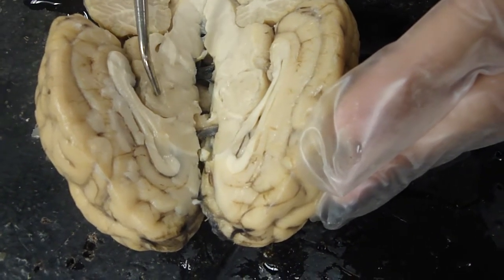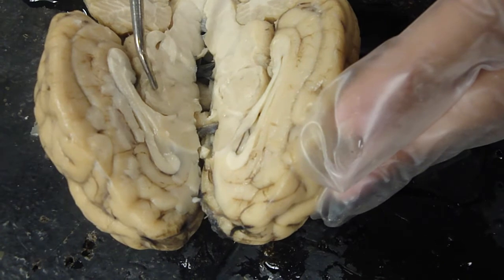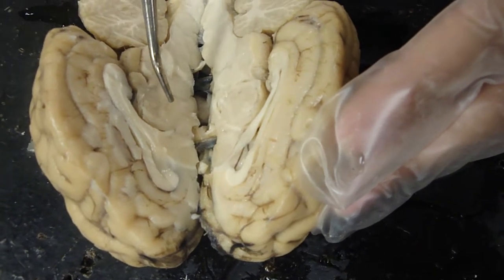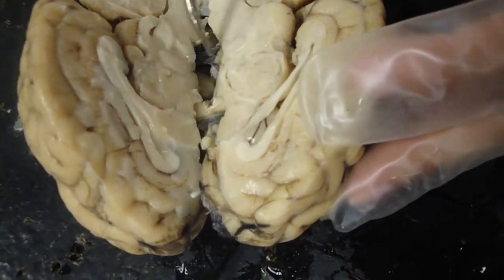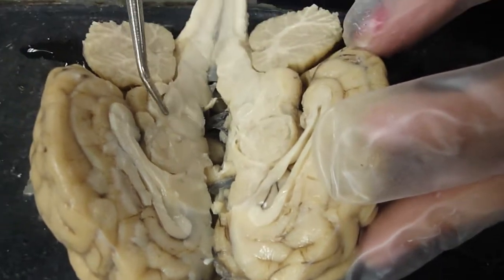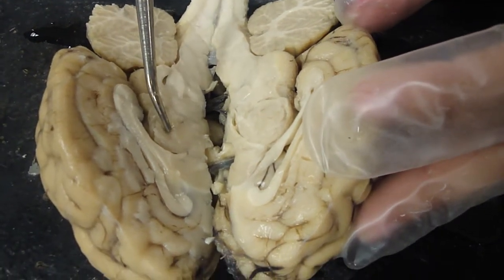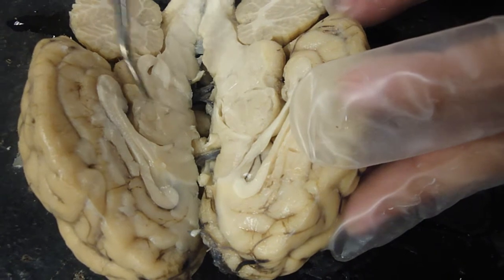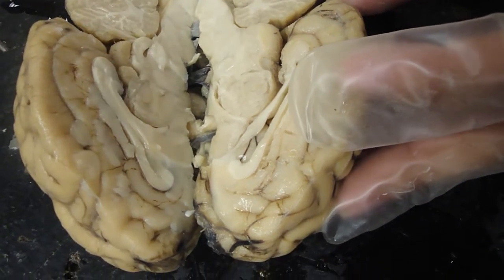Hypothalamus. Hypo means below, so when we look for the hypothalamus, we look below the thalamus. It's this region right in here, between this enlargement here and this mammillary body back here, which we identified previously. This other area, kind of grayish in here, would be the hypothalamus. I don't see it. Do you see it?